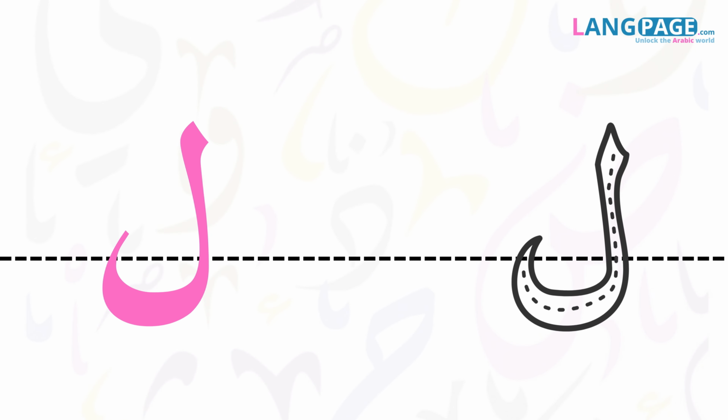Now, let's learn how to write the letter Lam. The basic line is here. I go from above with a straight line, go through the basic line and return back with like a circle.